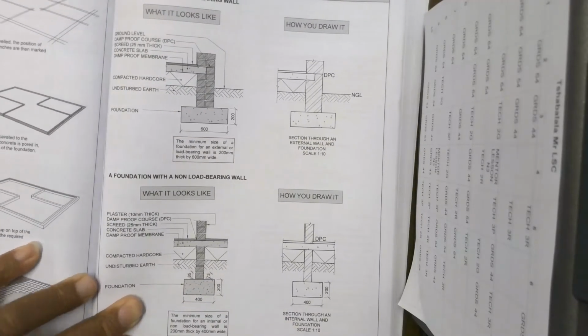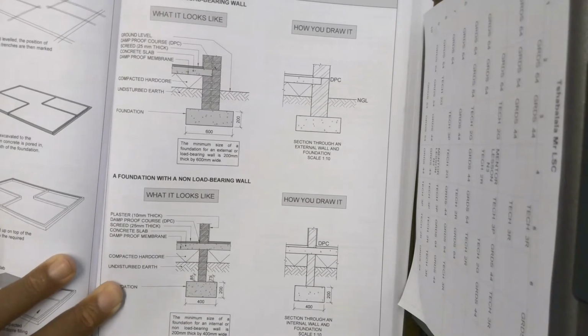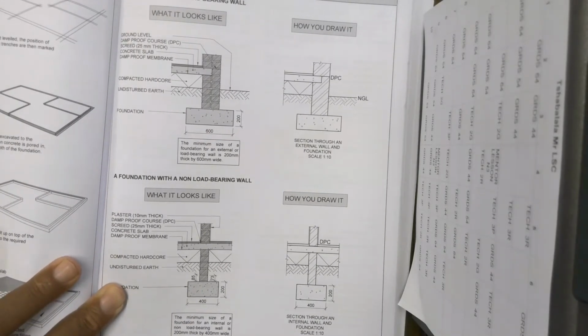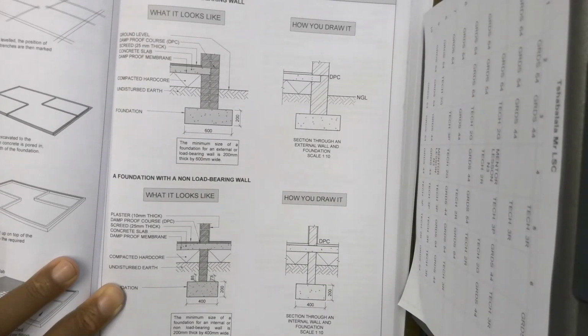Yes. Now, there's what it looks like, which is this here, and how you draw it. This is what we are drawing. This is what we will need to reproduce. But we must know what it looks like. Now let's follow this here.